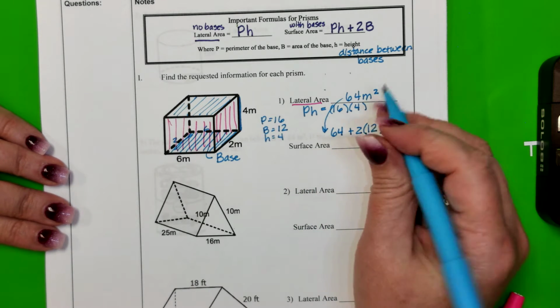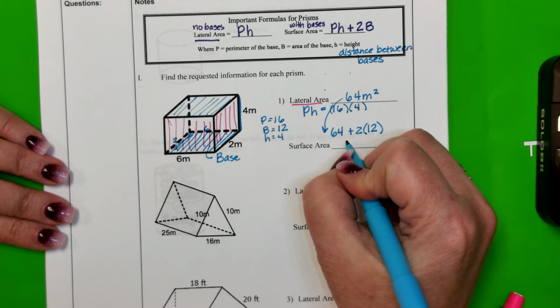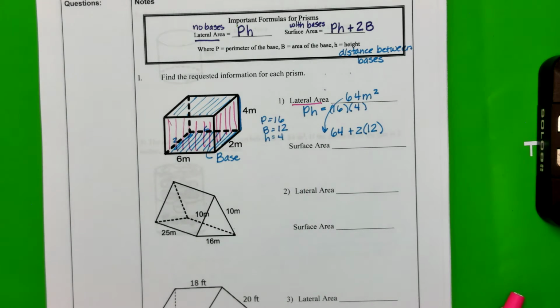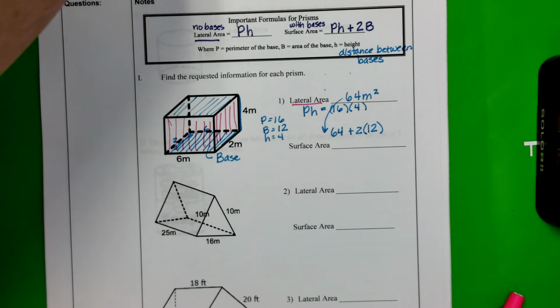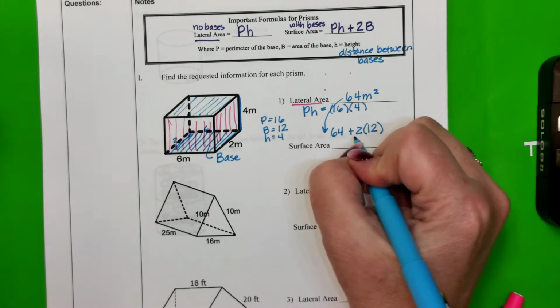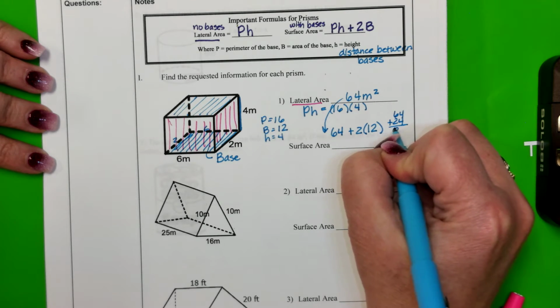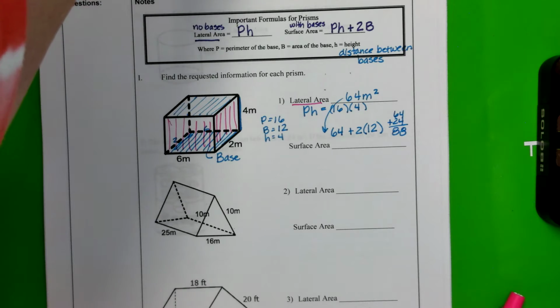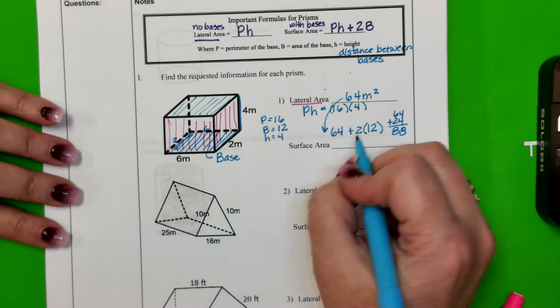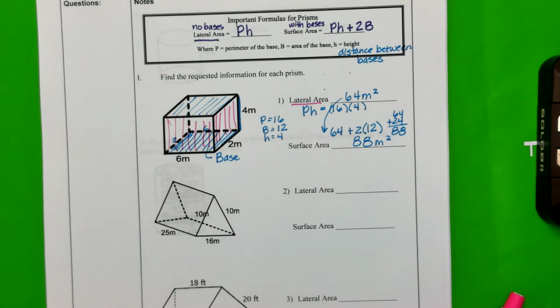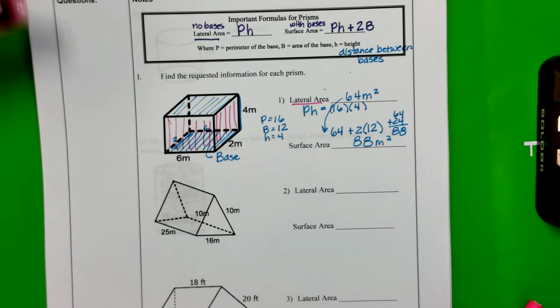So 64 plus 24 is... it's not right, 64 plus 24, let me double check this. I wrote it down wrong, it should be 88, and that would be meters squared. Sorry, my key had the wrong answer. Okay, so PH, and then PH plus 2B.